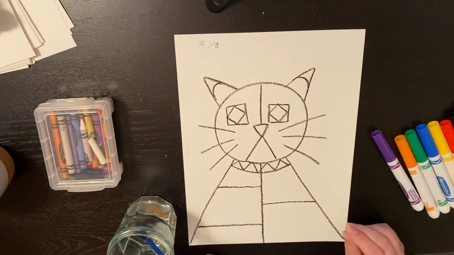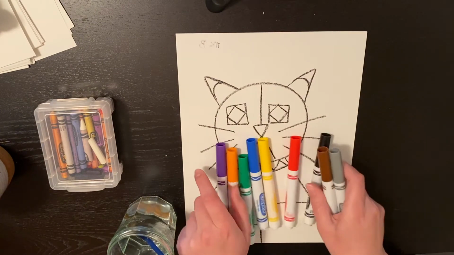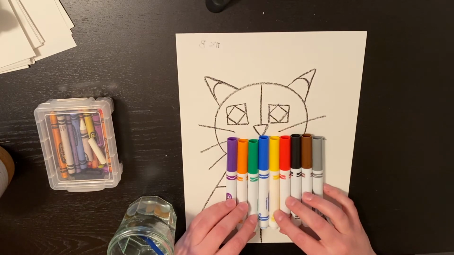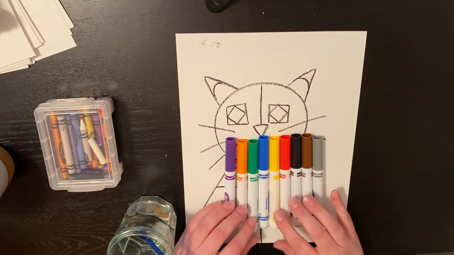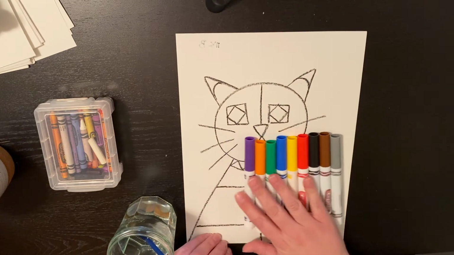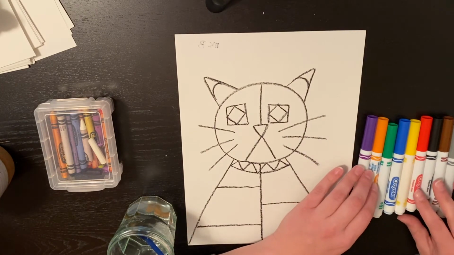What you'll need to go and find now are your markers. Miss B's using Crayola markers. You don't want to use a permanent marker. Remember, friends, we've used permanent markers before. Don't use permanent marker. It will not move when you put water with it. Crayola markers or anything like a Crayola marker will work just fine.